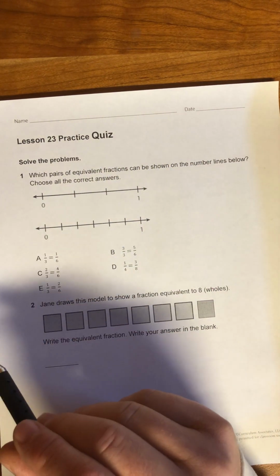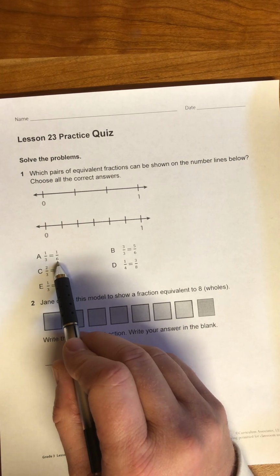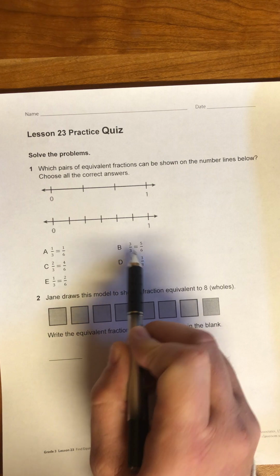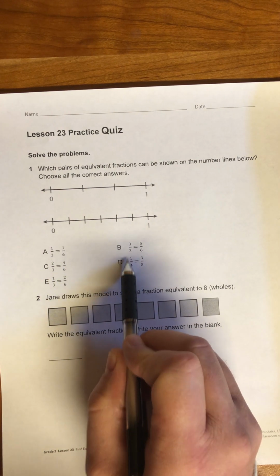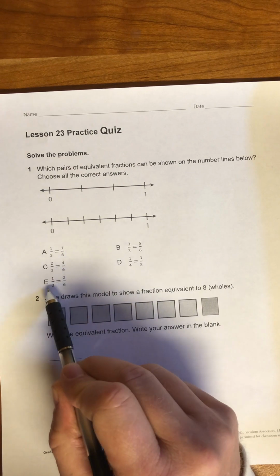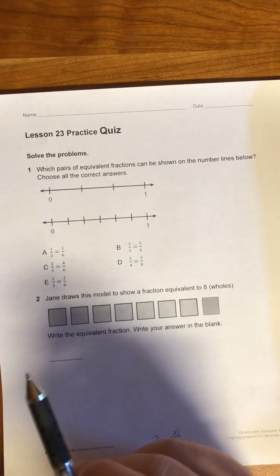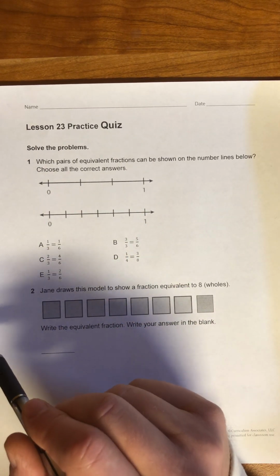Number 1, which pairs of equivalent fractions can be shown on the number lines below? Choose all the correct answers. Okay, A is 1/3 equal to 1/6. B is 3/3 equal to 5/6. C is 2/3 equal to 4/6. D is 1/4 equal to 3/8. And E is 1/3 equal to 2/6. Okay, your only hint is going to be figure out what numbers go on each of these number lines first.